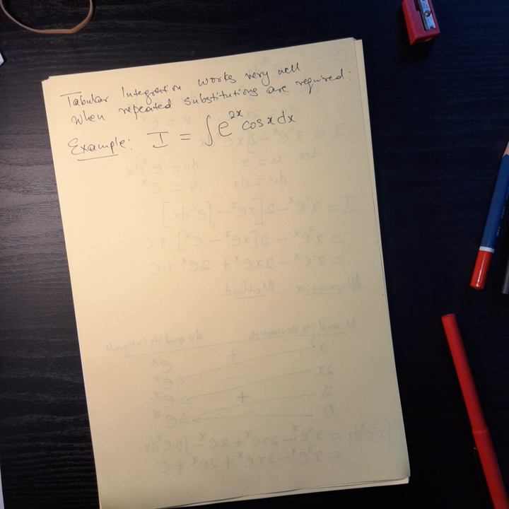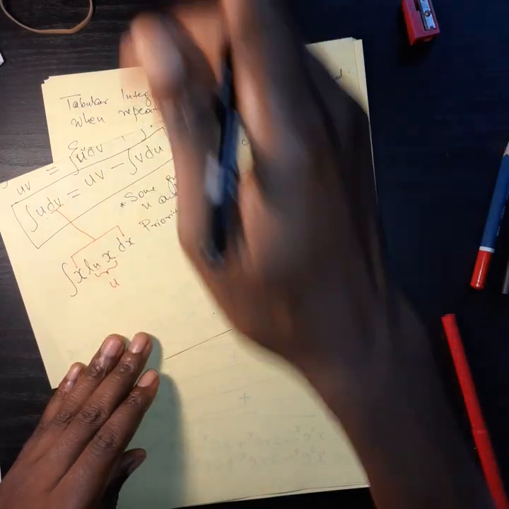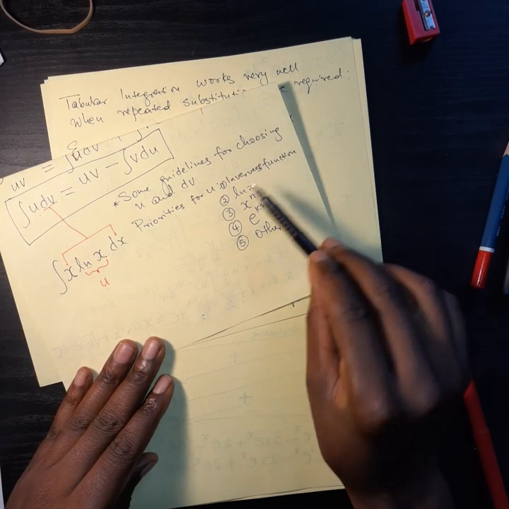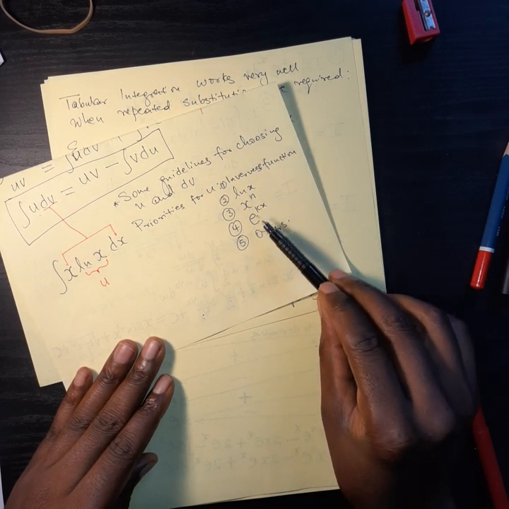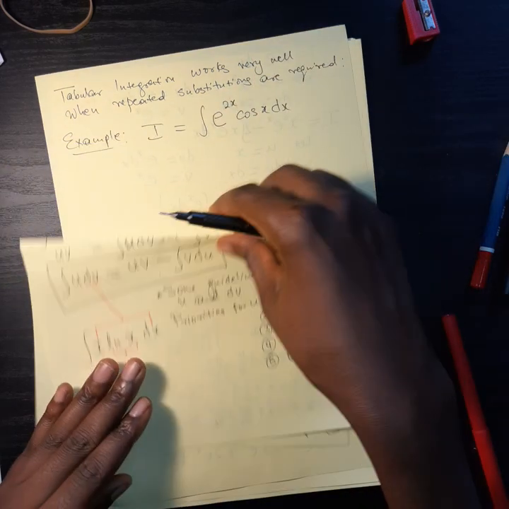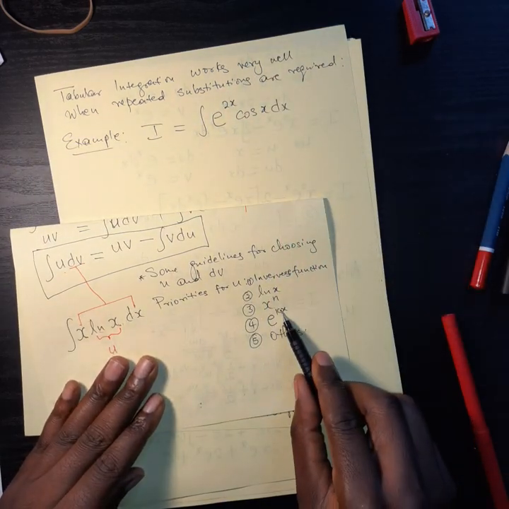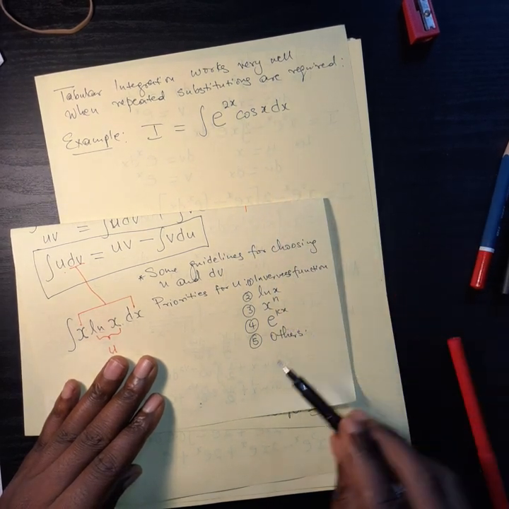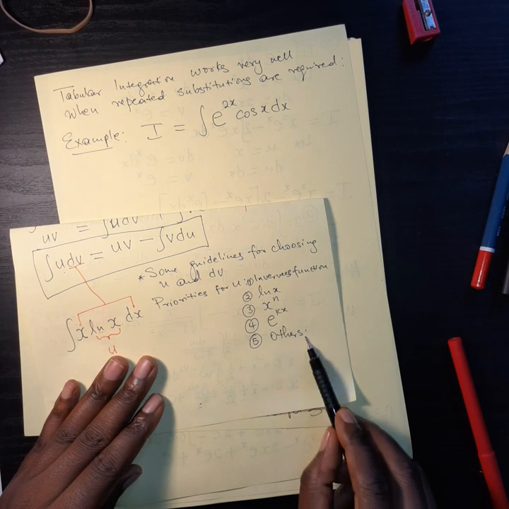Here they are. We are saying priorities: inverse function, ln x, x to the power of n, e to the power of kx, others. So if we look at what we have, we can see e to the power of kx is that one. Cosine of x does not appear here, therefore it falls under others.